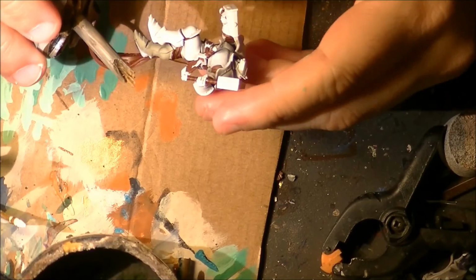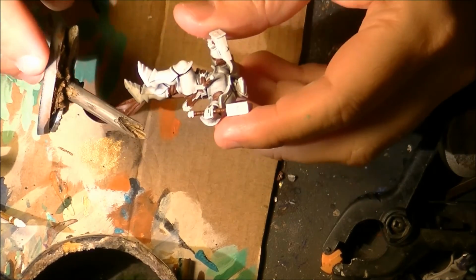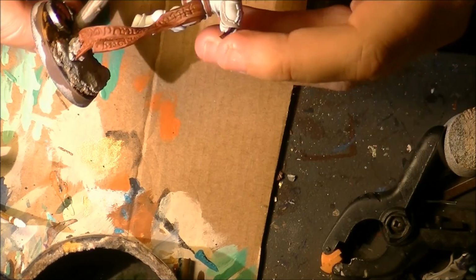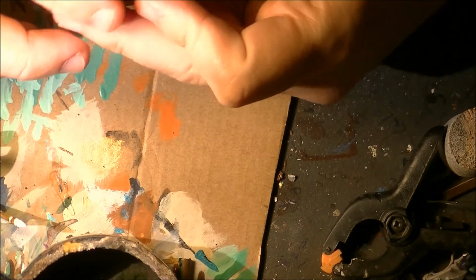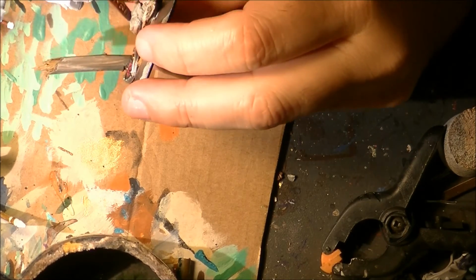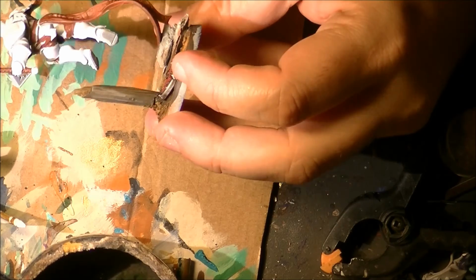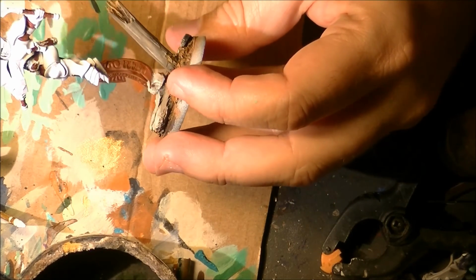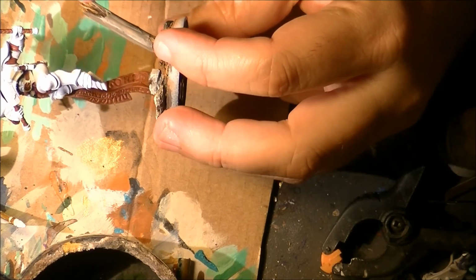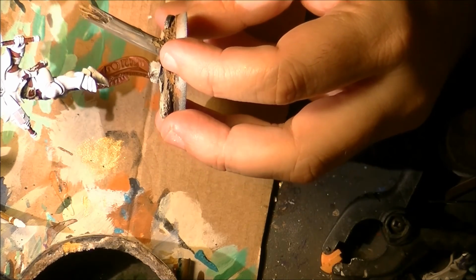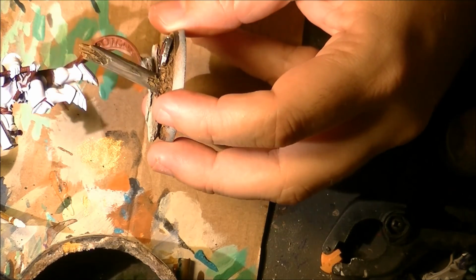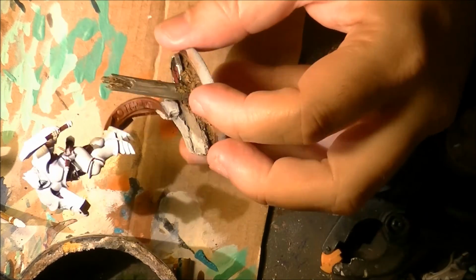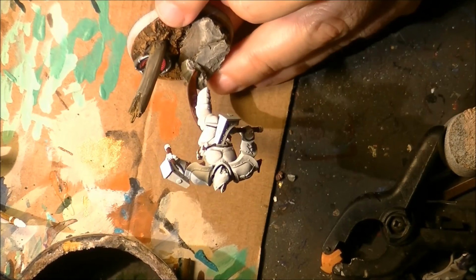So now that this has dried, this is how it's looking. It's quite an ash color. I think it's working very well with this background of a desertic, rocky environment, where the little vegetation that is there is almost dry. So yeah, this is how it looks.